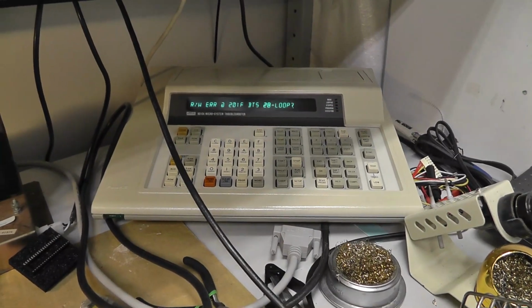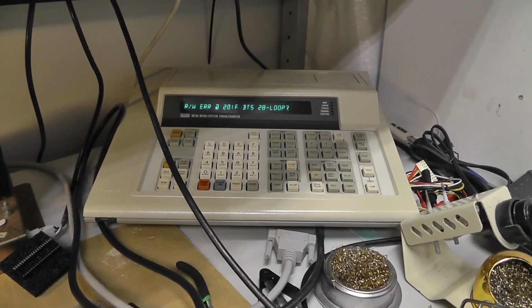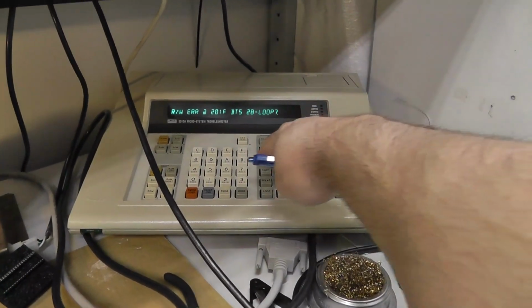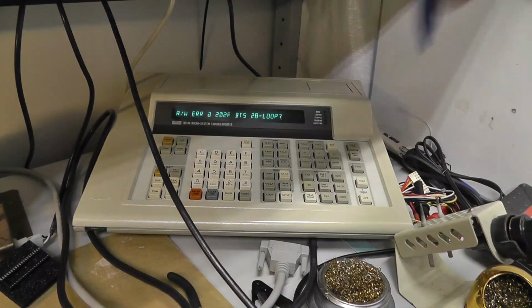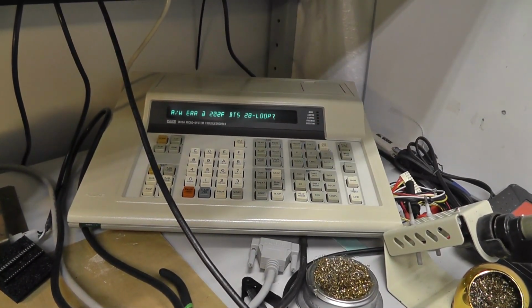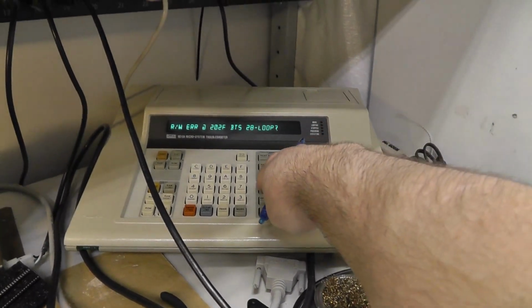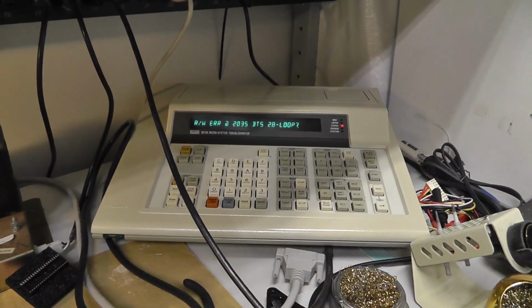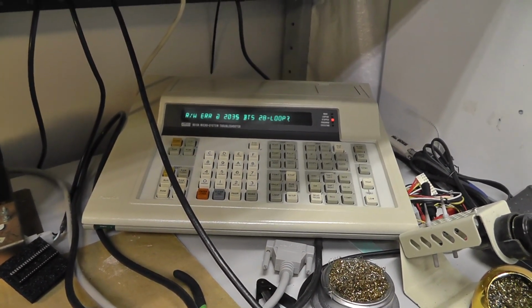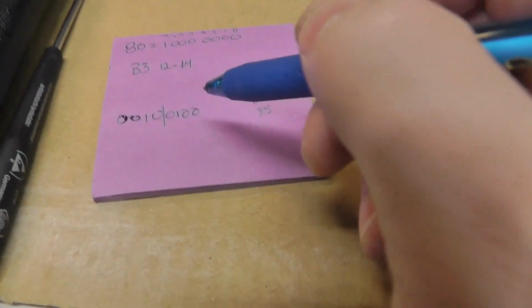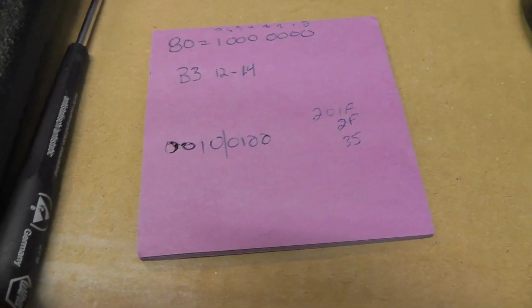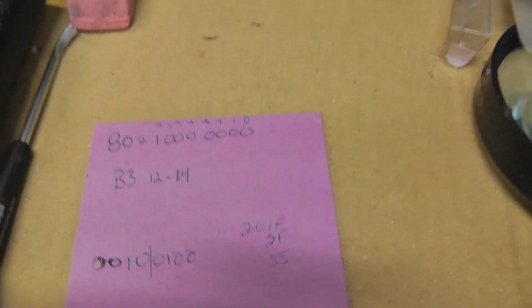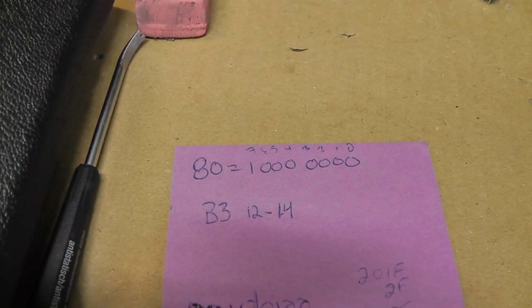And 201F, I don't know if that's odd or not. 202F, 2F35, but it's all bit 28, and I think 28 in hex, let me just see. No. In hex, it's this one.